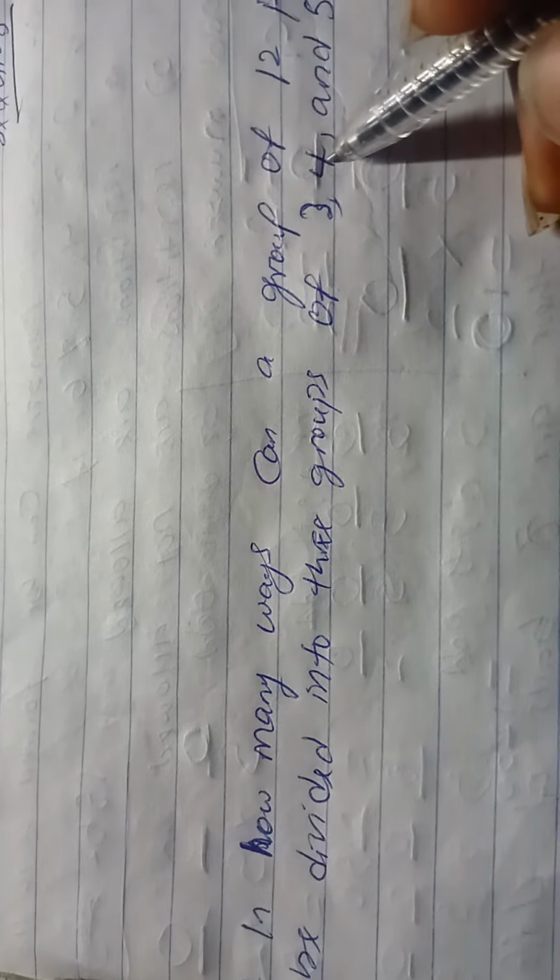Now, in how many ways can a group of 12 people be divided into 3 groups of 3, 4, and 5? A group containing 12 people. So you want to divide it into 3 different groups, where one will contain 3. So now, this partition. In how many ways can a group of 12 people be divided into 3 groups of 3, 4, and 5?